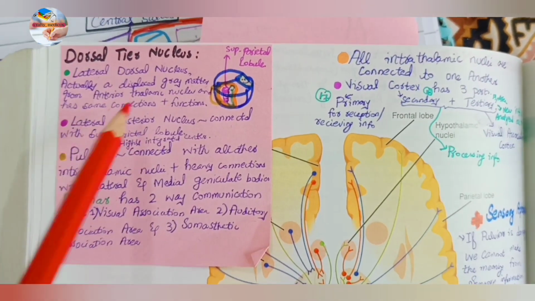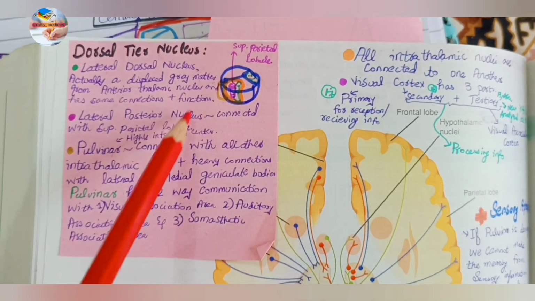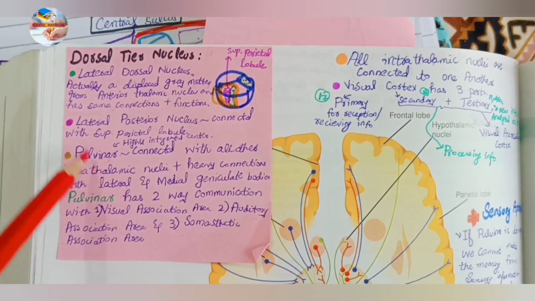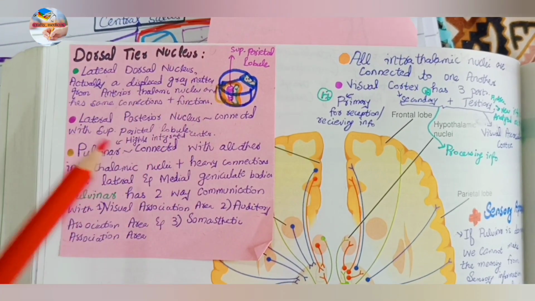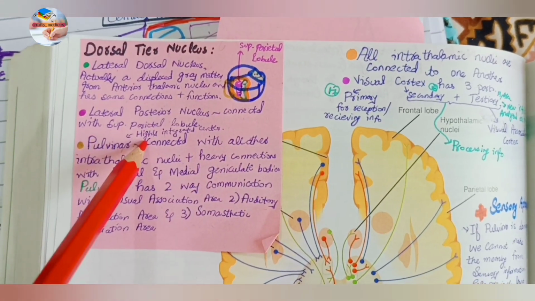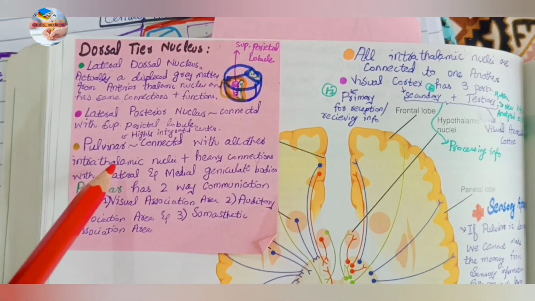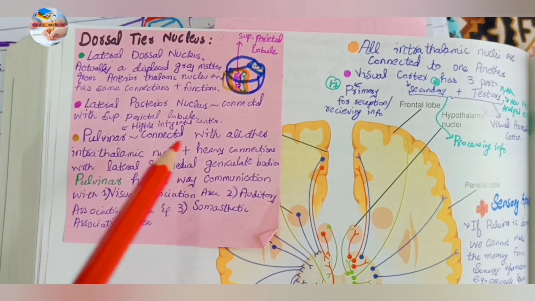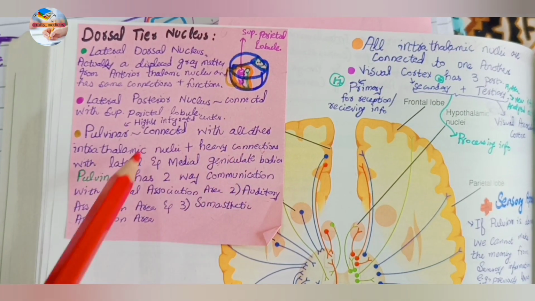Now let's see the lateral posterior nucleus. The lateral posterior nucleus is actually connected with the superior parietal lobule, and the pulvinar, which is the third nucleus in the dorsal tier, is connected with all other intrathalamic nuclei. It is a highly integrated center, and it also has heavy connections with the lateral and medial geniculate bodies. We should know what the lateral and medial geniculate bodies are. I will discuss it later.